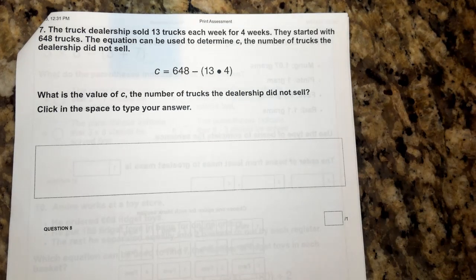Number 7 says the truck dealership sold 13 trucks each week for 4 weeks. They started with 648 trucks. The equation can be used to determine C, the number of trucks the dealership did not sell. What is the value of C, the number of trucks the dealership did not sell? Click in the space to type your answer.